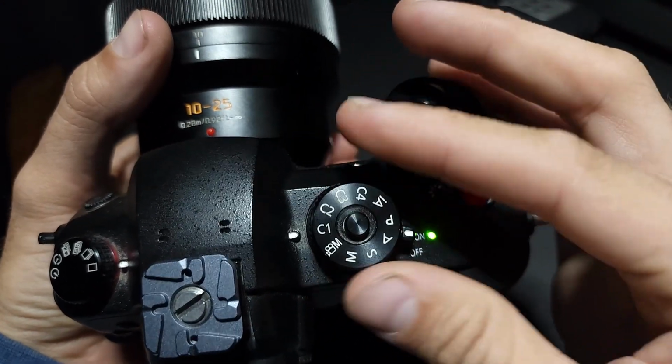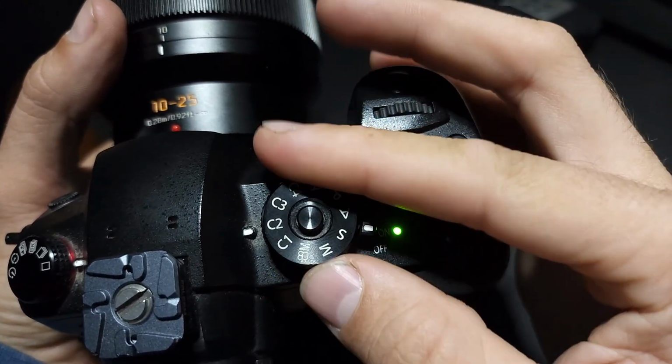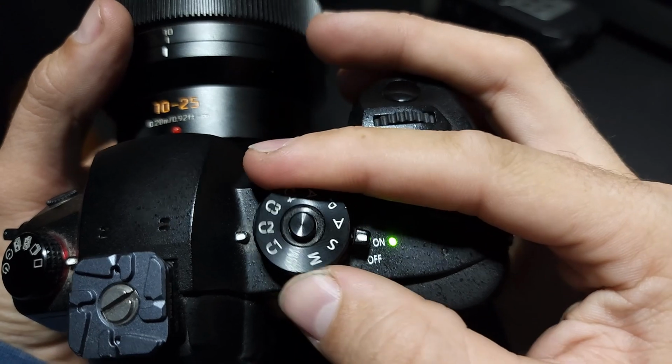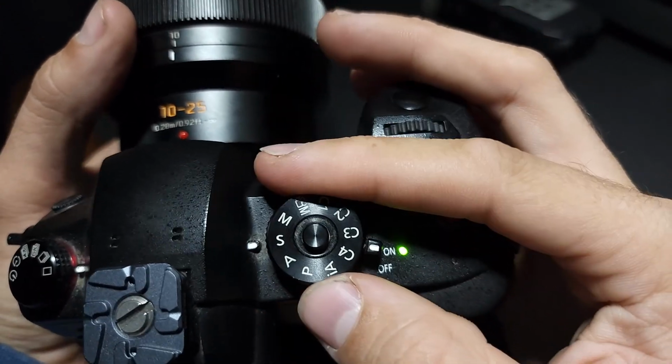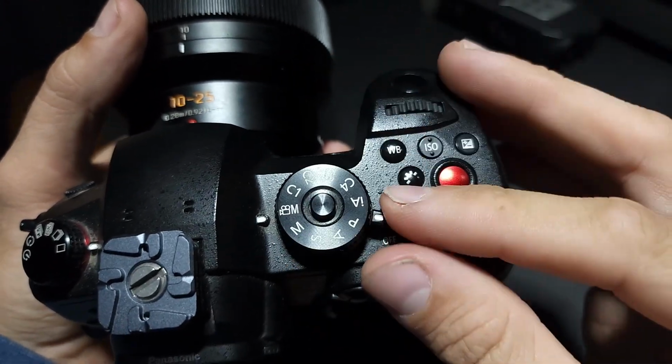Let's go back to our movie settings. And again, I have all of my photography settings over here on the C dials, but you may prefer to have them where they naturally belong over here, and that's fine. It's just I've got mine set up a little bit differently.